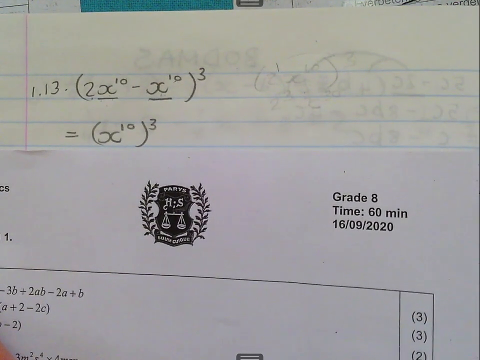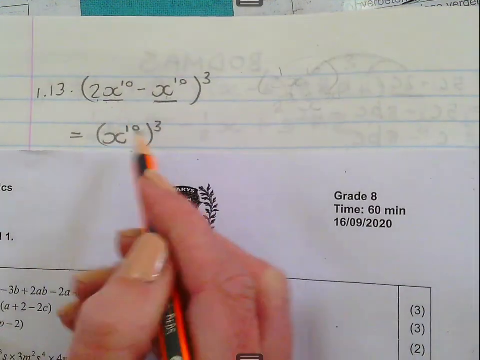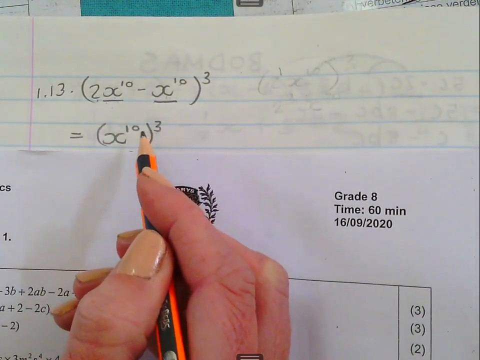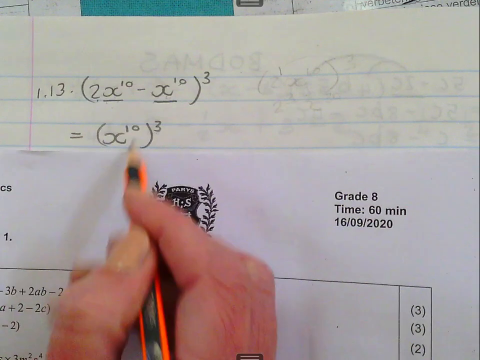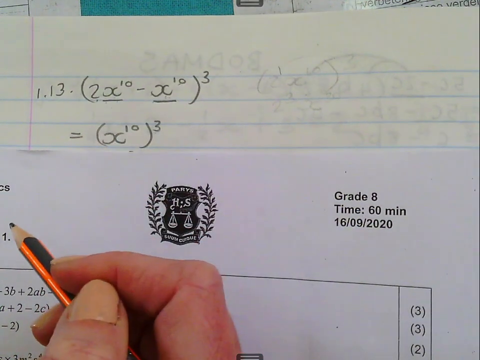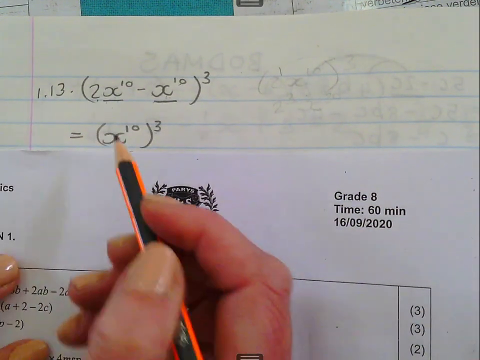And now we're not done yet. Now we still have to raise the power. Can you raise the power now? Yes or no? Because it's one term inside. Now I can raise the power. Right? So what's the final answer going to be?